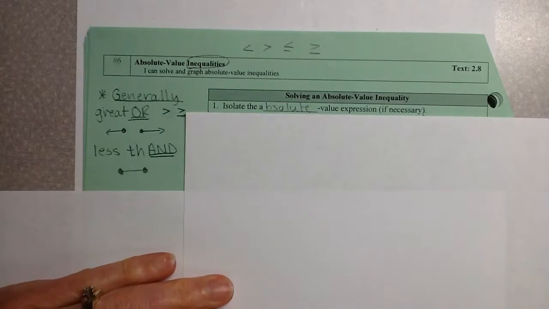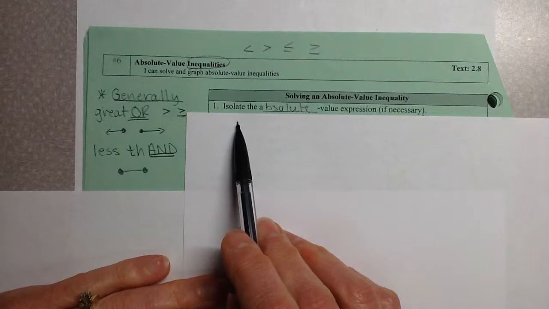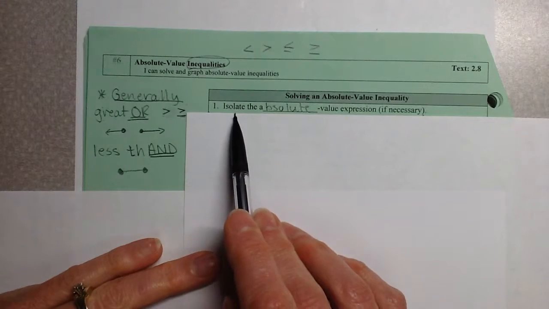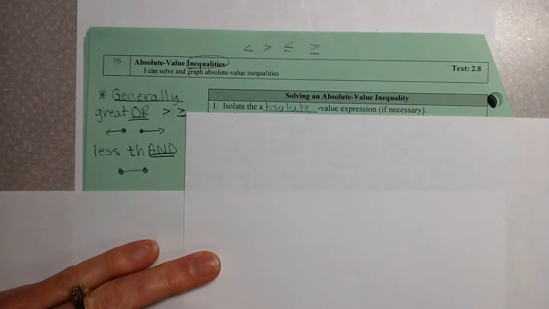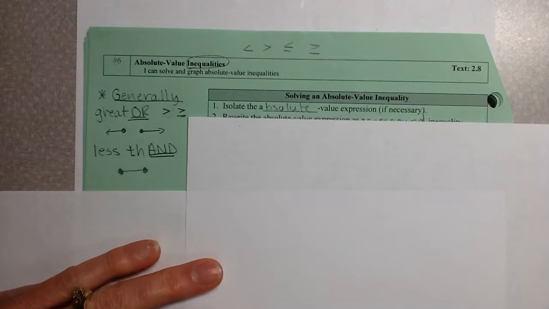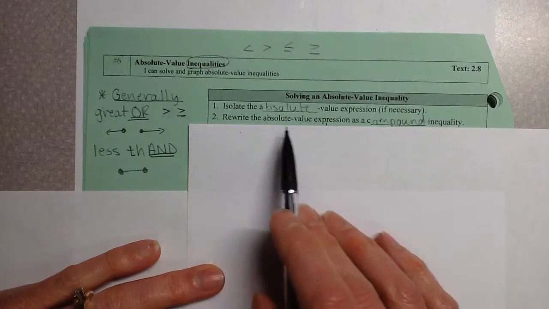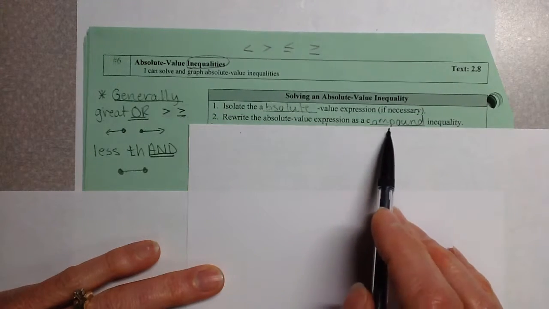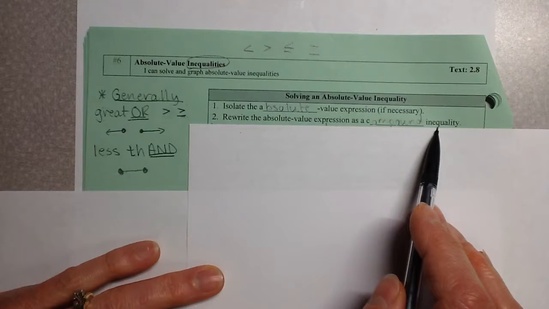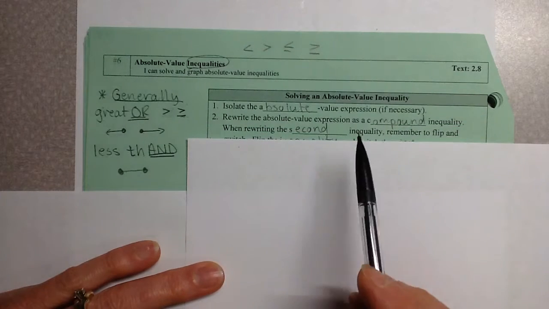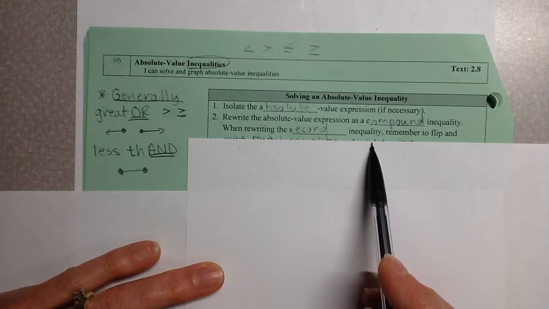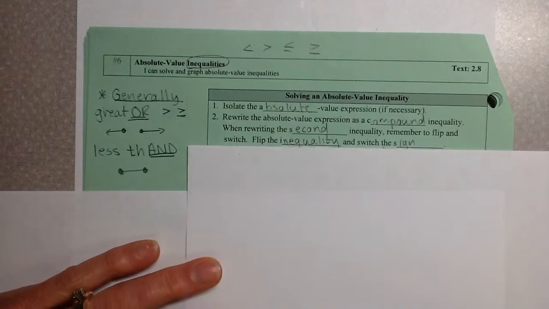Okay, a couple of things. Some steps to solving absolute value inequalities. Same thing as yesterday. You want to isolate the absolute value expression. Sometimes it's already by itself, so it may not be necessary. Second thing is you rewrite the absolute value expression as a compound inequality, so two different inequalities. Step number 3, when rewriting the second inequality, you must remember to flip and switch.